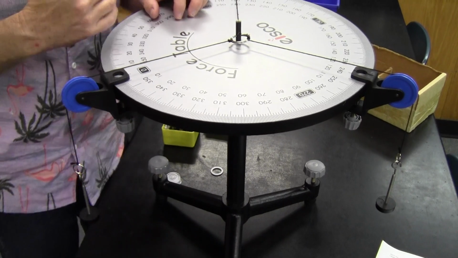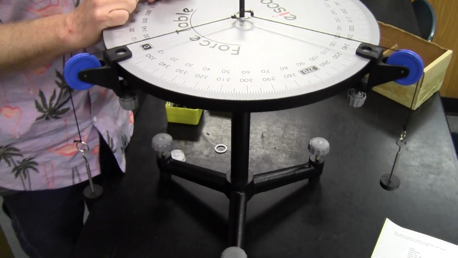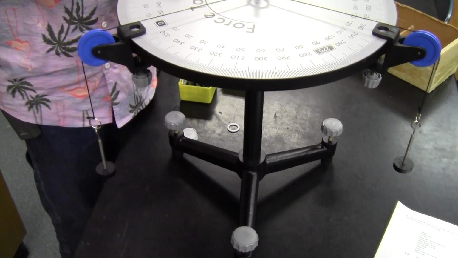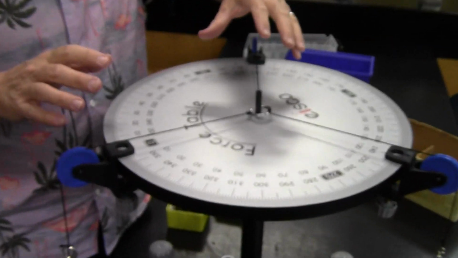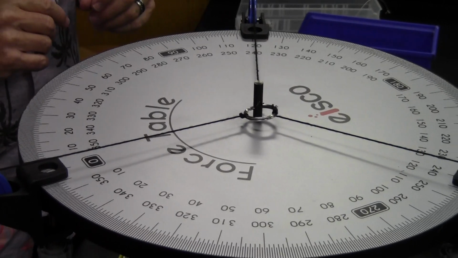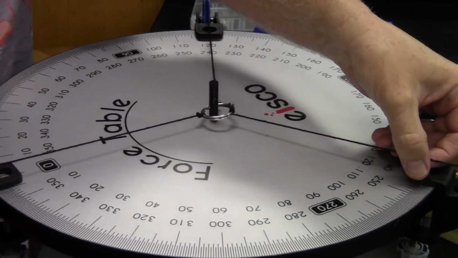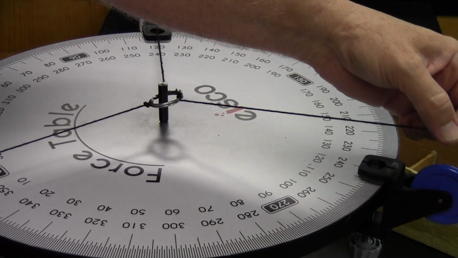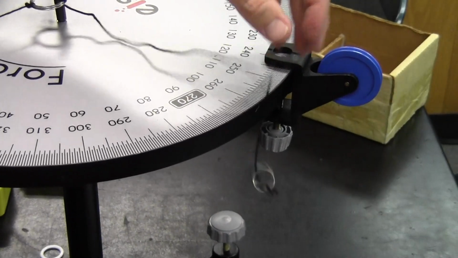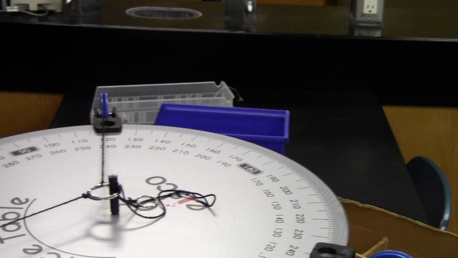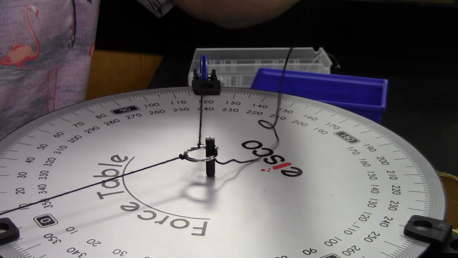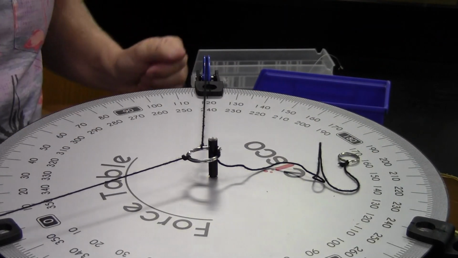Since I'm here in the lab, I'm going to be hooking it up here. As you can see on the video, I've got this protractor and this string tied to it. I'm going to start with just making one string completely loose. I'm going to use this one to figure out what is the sum of these two.